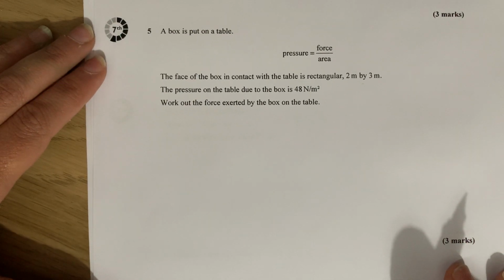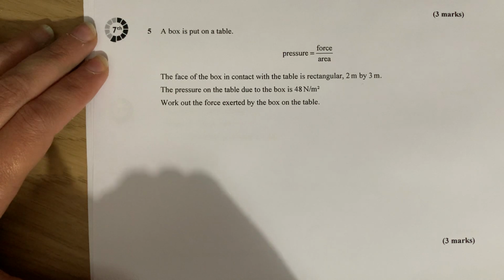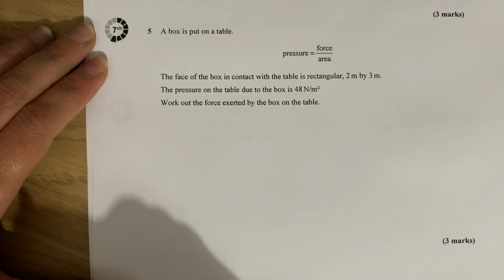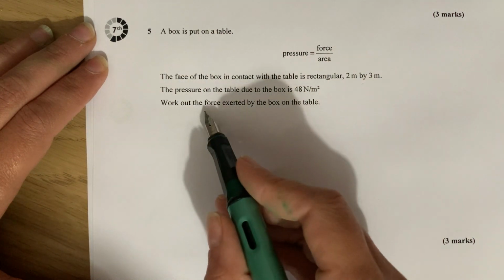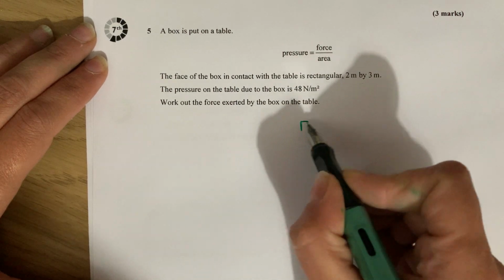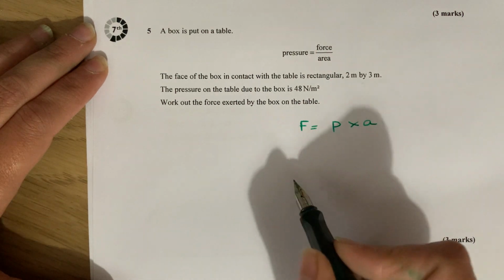Number 5. Okay, again, we're given the formula here, so sometimes you'll notice in the exam they may give you the formula, they may not. I've noticed that they have been given it because it was new on the GCSE, but I think over time they will start taking it off. So we're wanting to work out the force, so force is pressure multiplied by area.